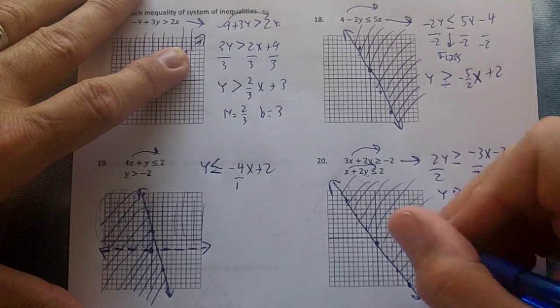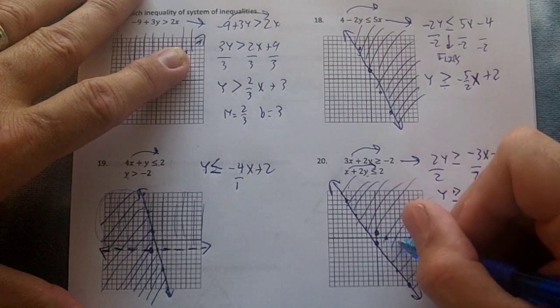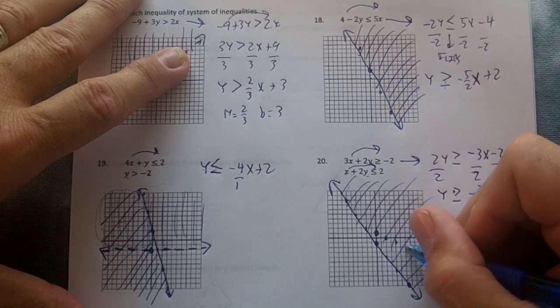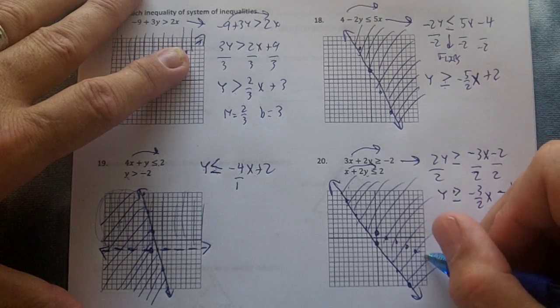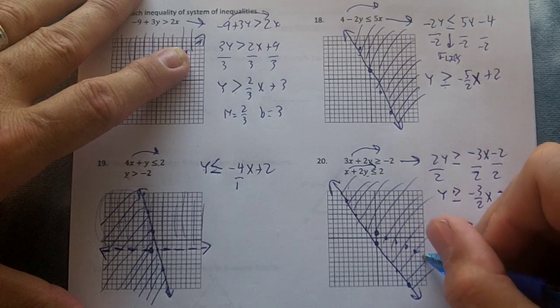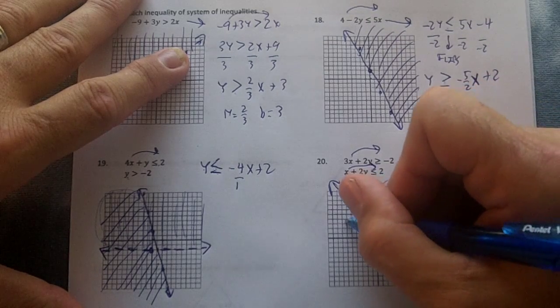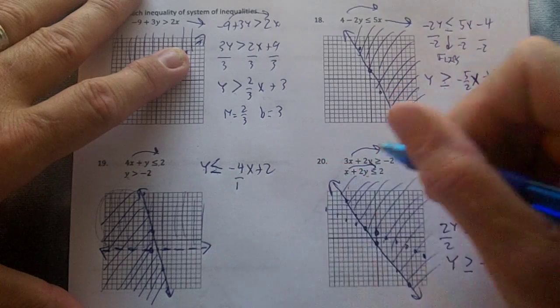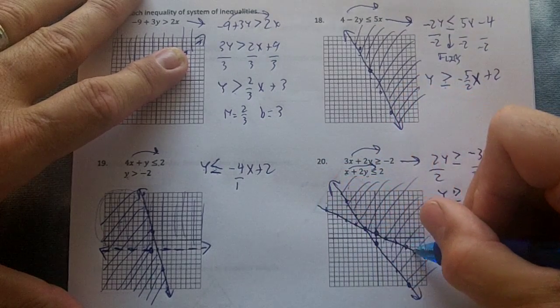So I'm going to start at 1 on the y-axis. And then I'm going to go down 1 over 2, down 1 over 2, down 1 over 2, down 1 over 2, and down 1 over 2. And then I'm going to go backwards. Okay, and I need a solid line. It's an equal bar in there.